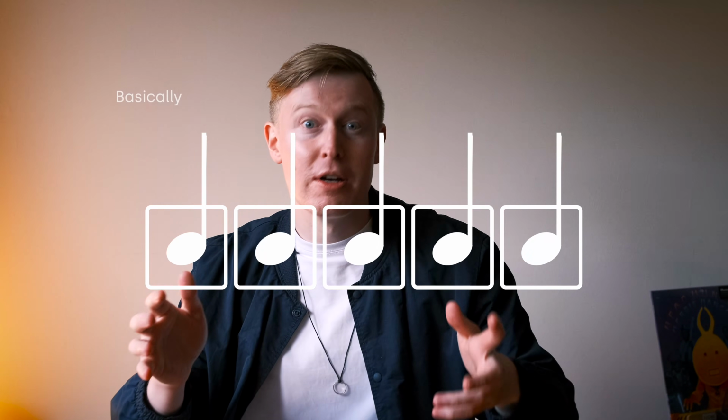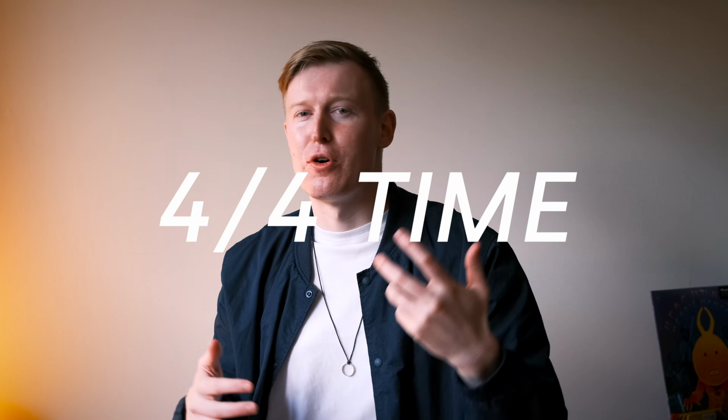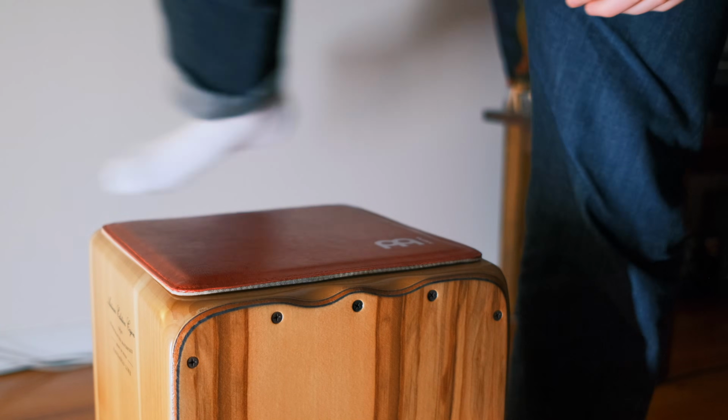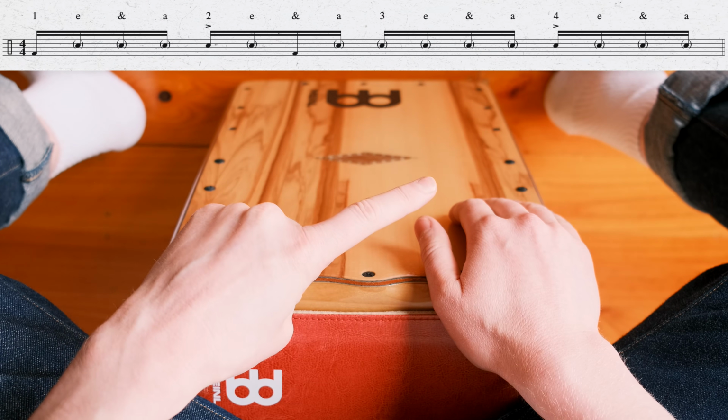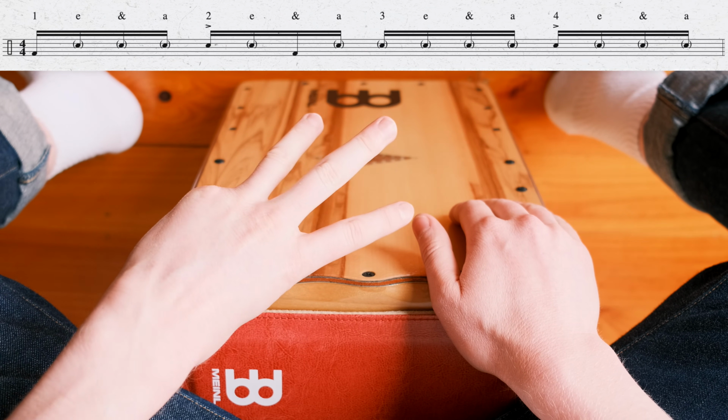The main thing that you need to know about time signatures really from the beginning is that they just control how short or how long the bar of music is. So in this first groove we're in 4/4 time, which means we have a count of 1, 2, 3, 4 beats to make up the bar. 1, 2, 3, 4.